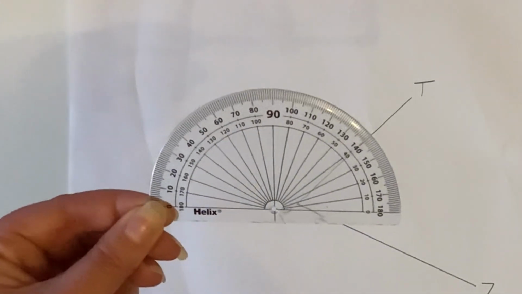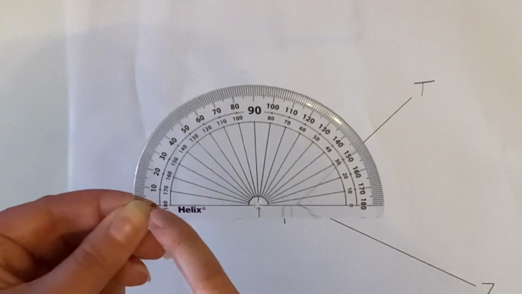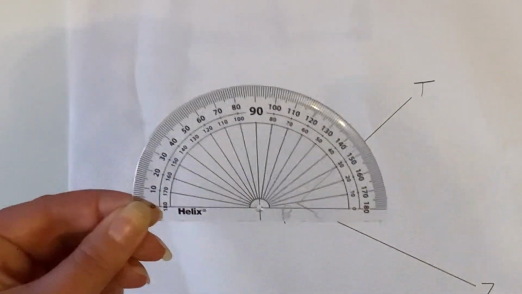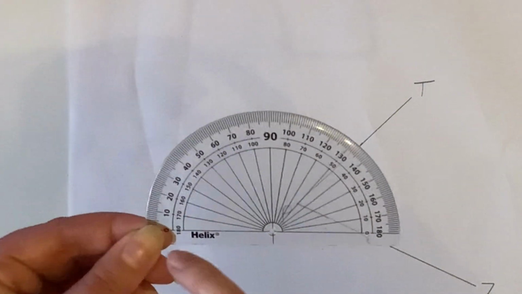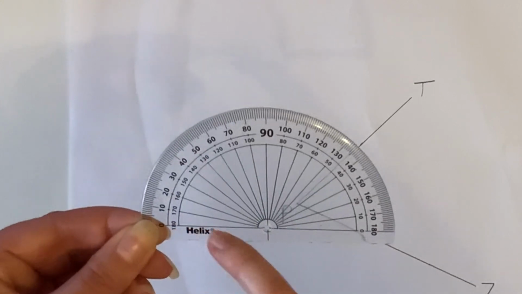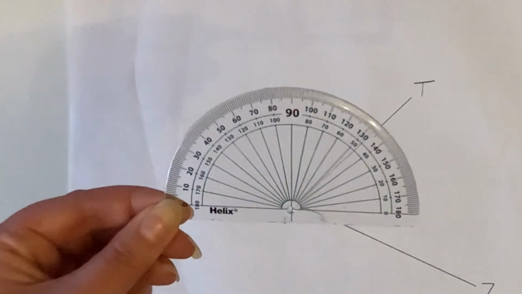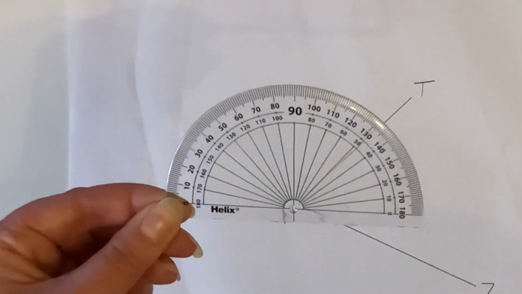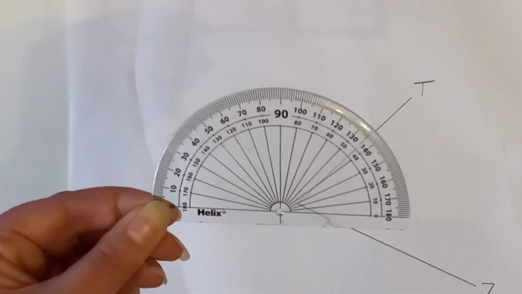Okay, the other thing to notice is that along the bottom, not right at the bottom of the protractor, a bit like a ruler where there's the bit at the end, we've got a baseline, and I call this my baseline, this black line here. And that's important because I use that bit to line up on the edge of my angle.